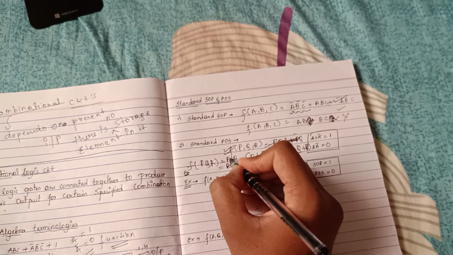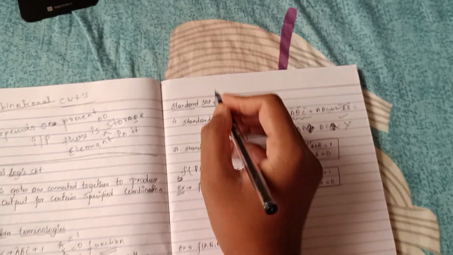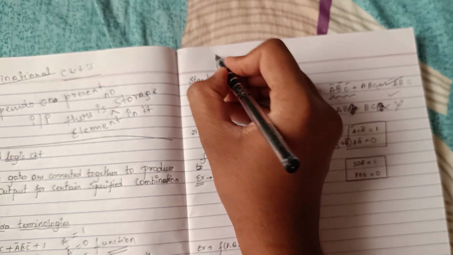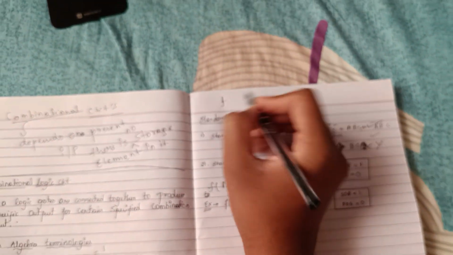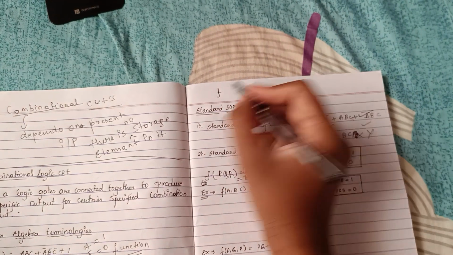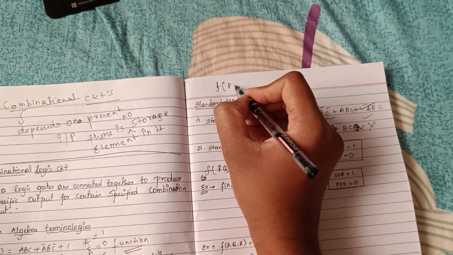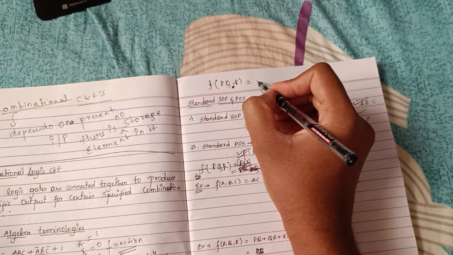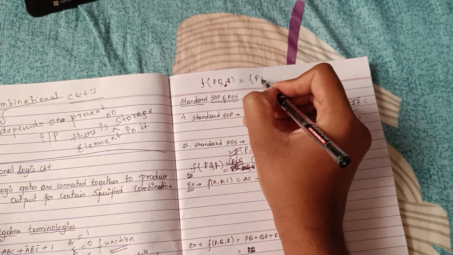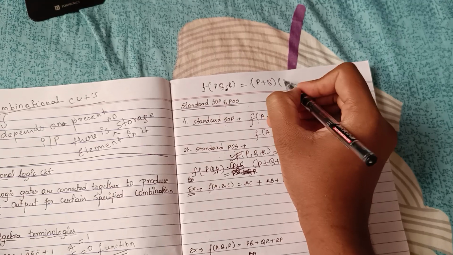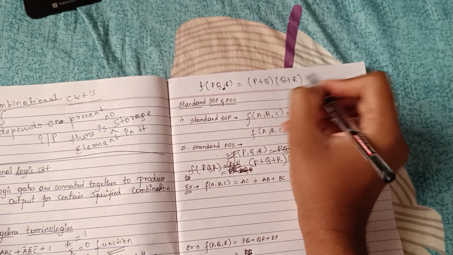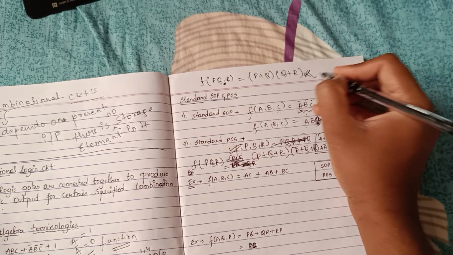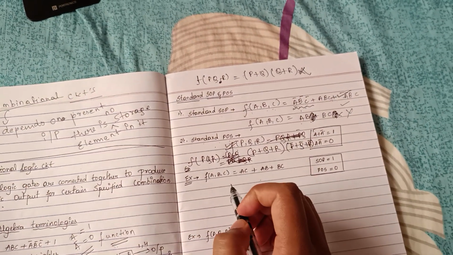The non-standard form example for POS, F of P Q R is equal to (P plus Q) and then (Q plus R). So this is not a standard form example. This is not a standard form of POS.